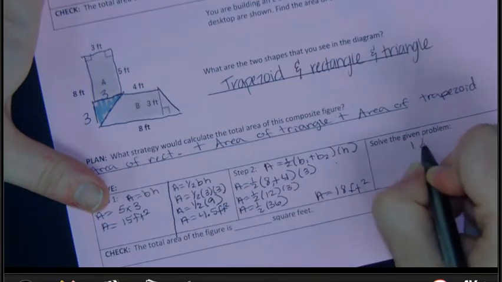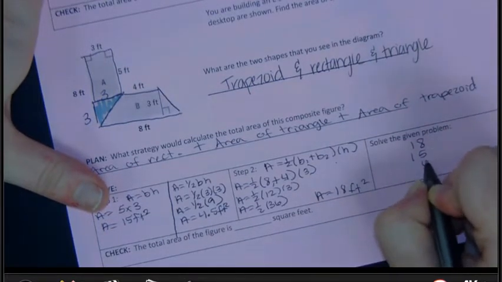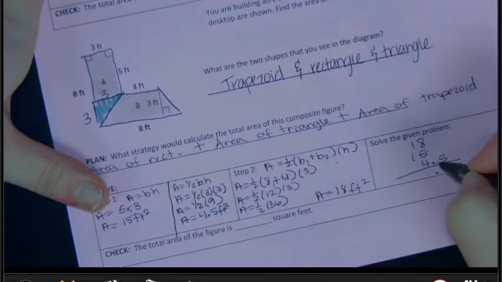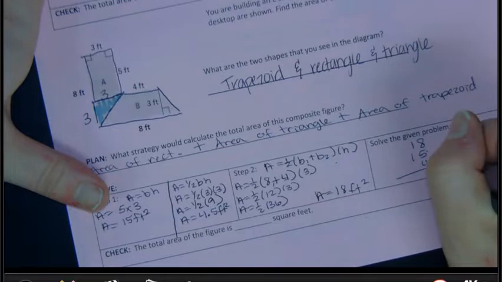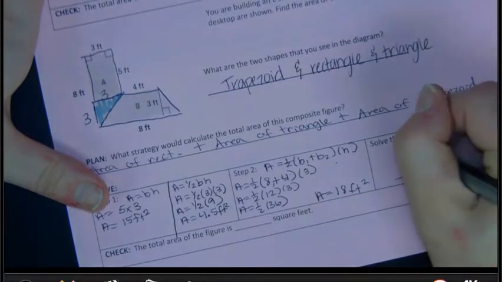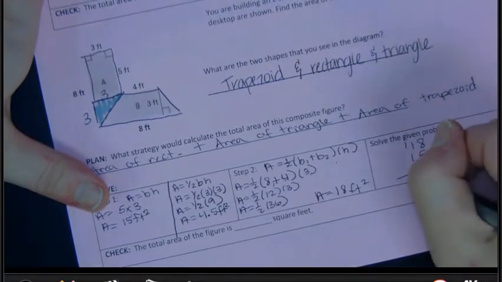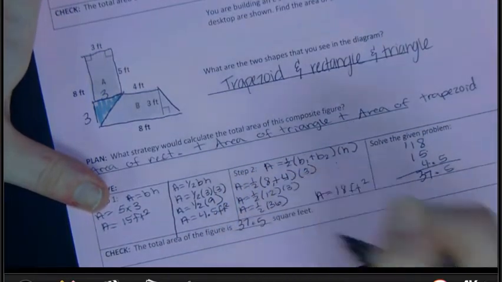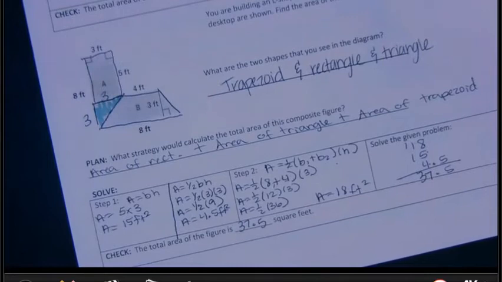All right, now we got to add these up. So 18, 15, and then 4.5. 8 and 5 is 13, 13 and 8 is... 1 plus 1 plus 1 is 3. So I should have 37.5 square feet. 37.5 square feet. Okay.